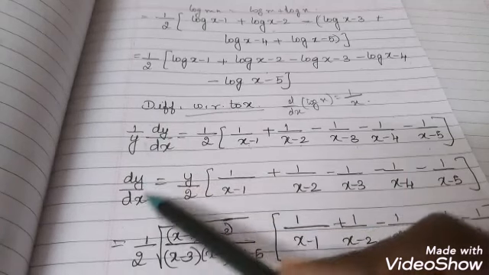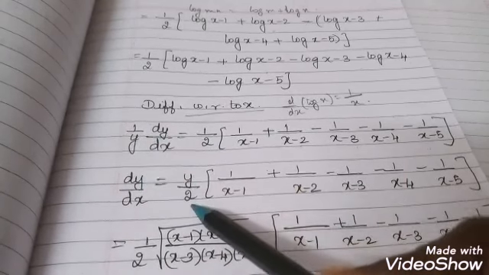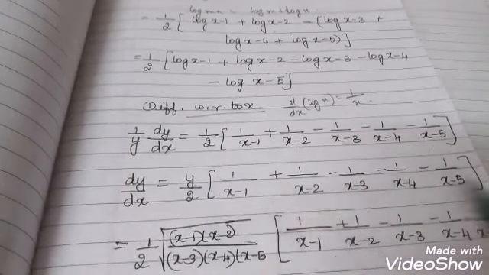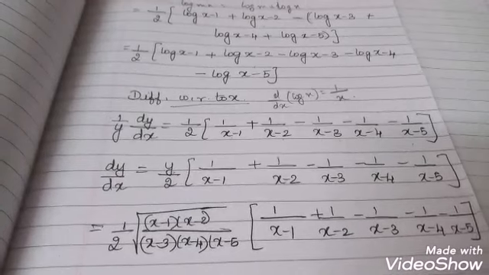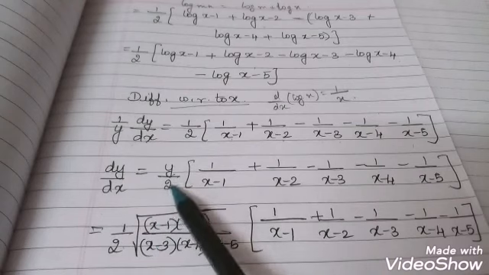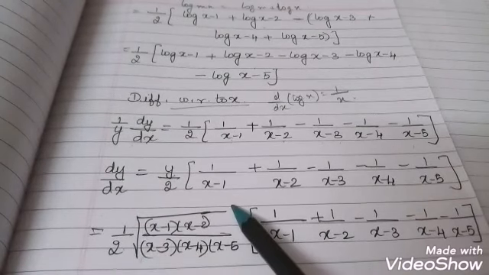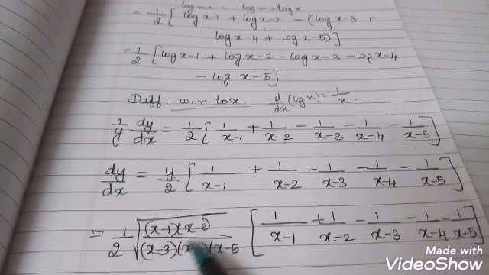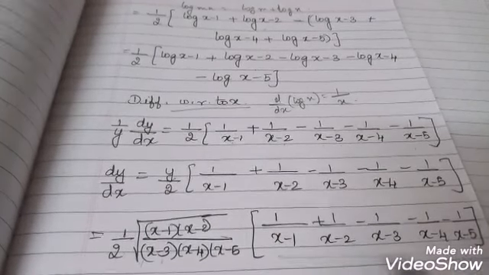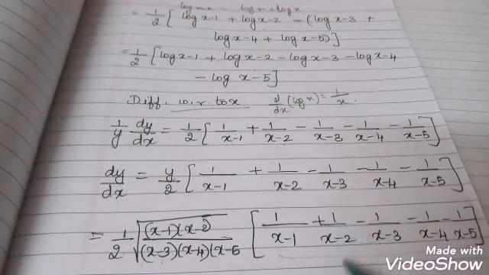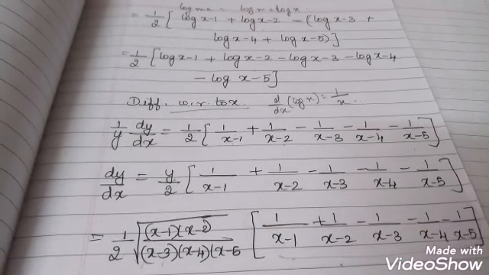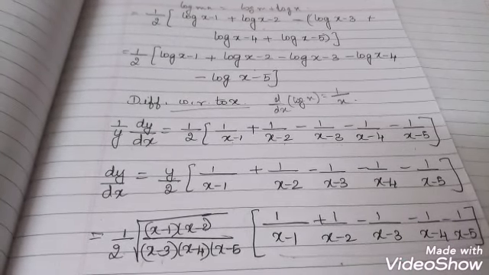So what is your dy by dx equal to? Cross multiply here. You will get y by 2 into whatever you have. Now substitute the value of y. As I told you earlier, what's the value of y? Y is nothing but the given equation. So it's 1 by 2, I'll just write it as it is, into square root of x minus 1 into x minus 2 by x minus 3 into x minus 4 into x minus 5, into the sum of these: 1 by x minus 1 plus 1 by x minus 2 minus 1 by x minus 3 minus 1 by x minus 4 minus 1 by x minus 5.